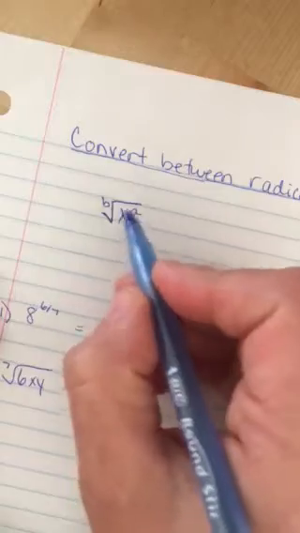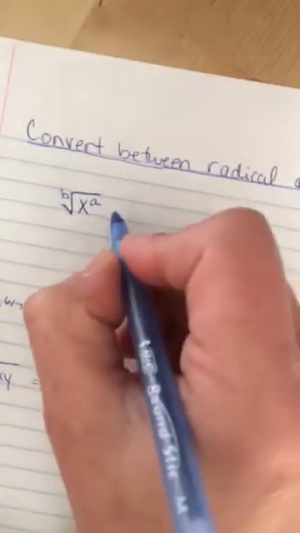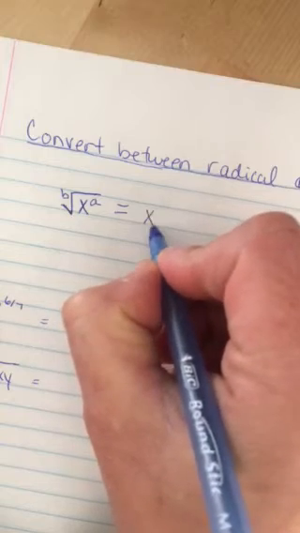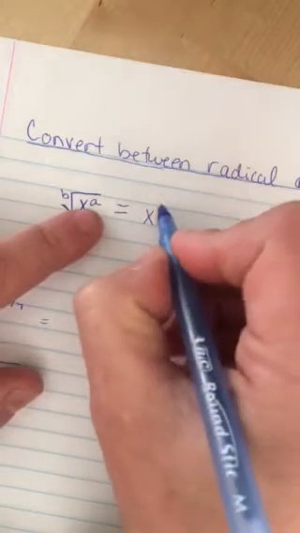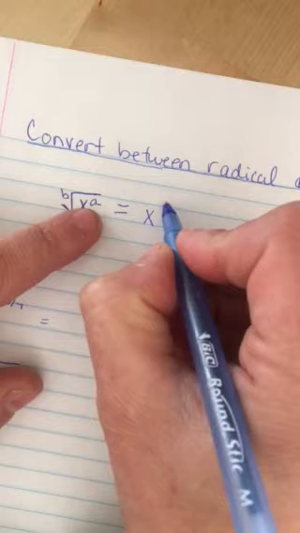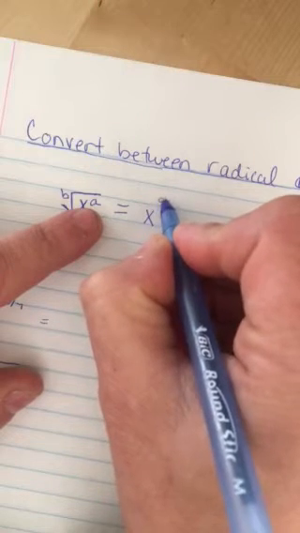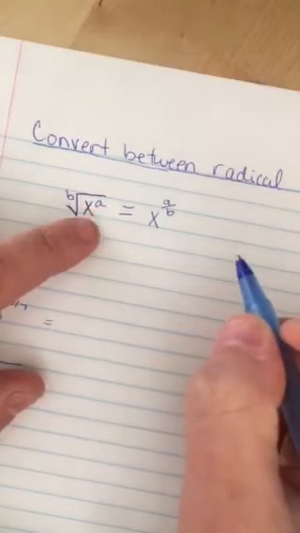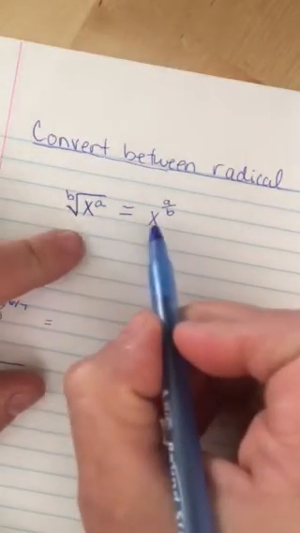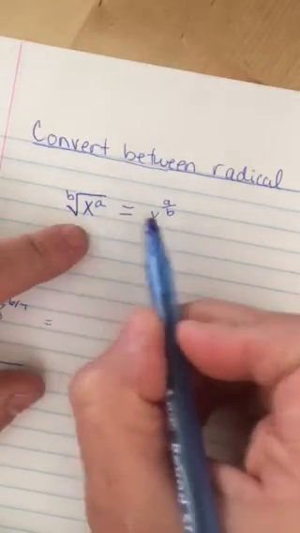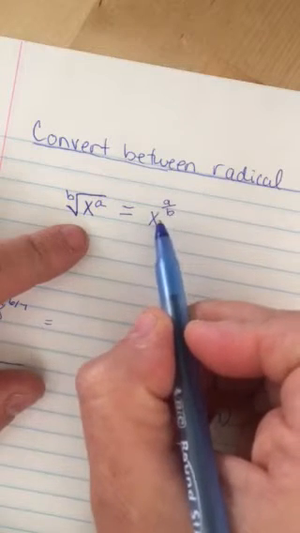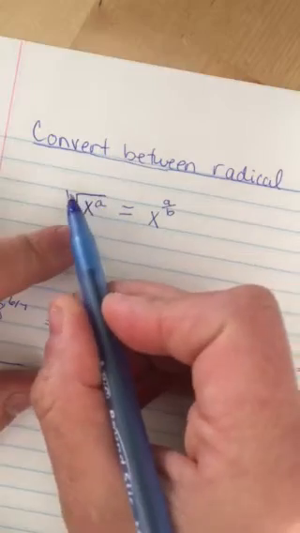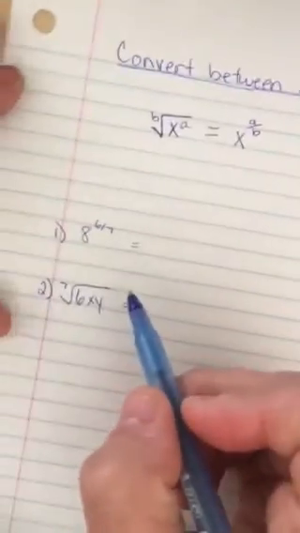To convert this radical notation to exponential, all you do is take what's underneath the radical and it turns into a fraction exponent. Whatever the a is goes on top of the fraction and whatever the b is goes on the bottom. So this is the conversion, and you can go from here backwards. If you see a fraction exponent, then you can turn it into a radical, putting the a here and the b here. So let's do some examples.